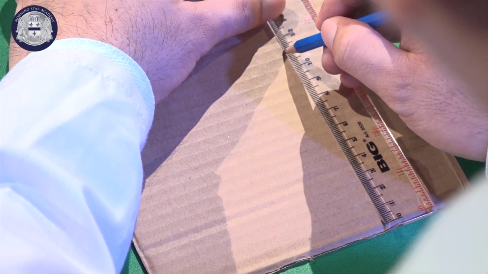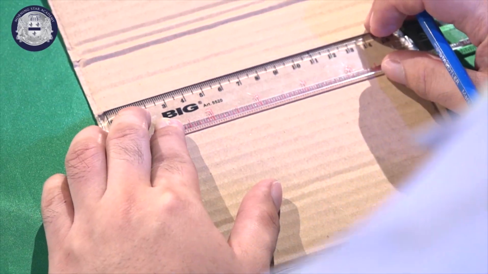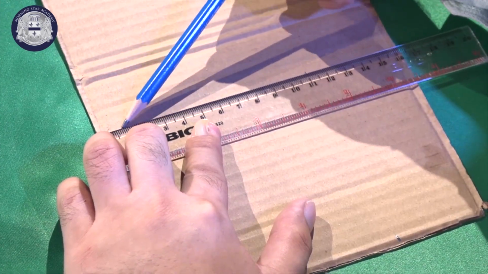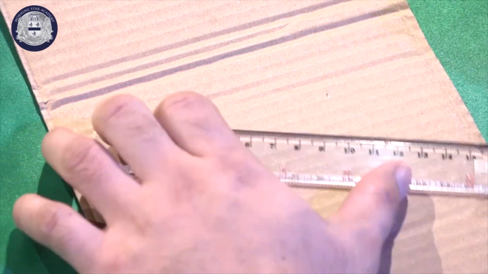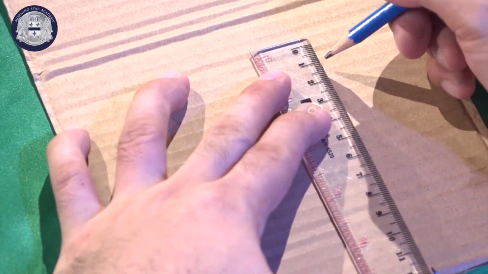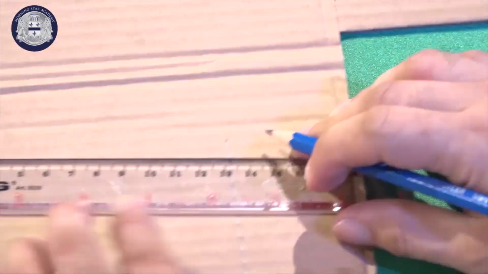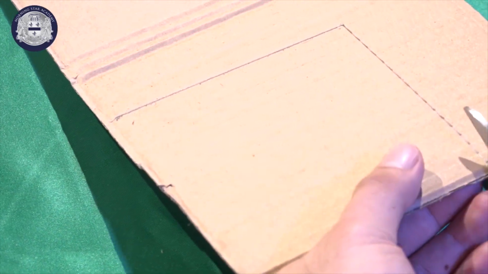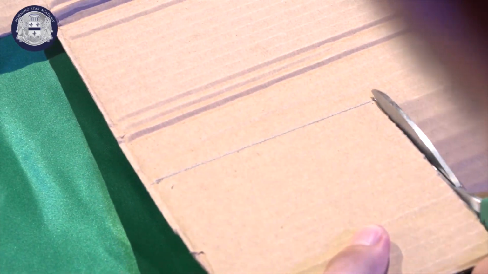We'll mark 11 here. And from the other side, so let's connect the dots and we will draw a line. Okay, using the line pattern, we will cut.